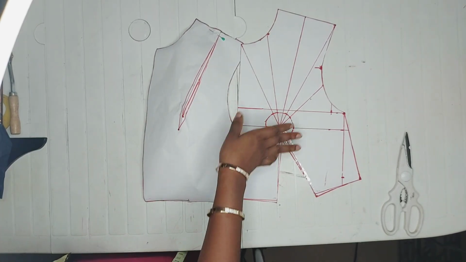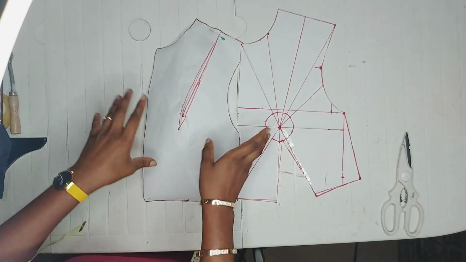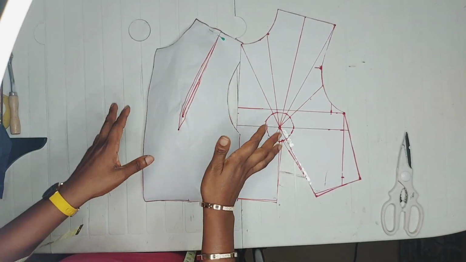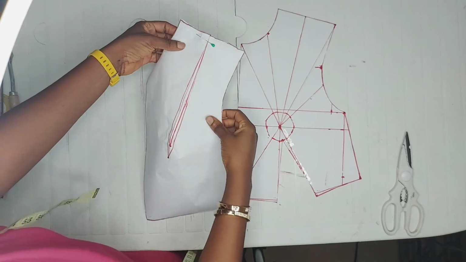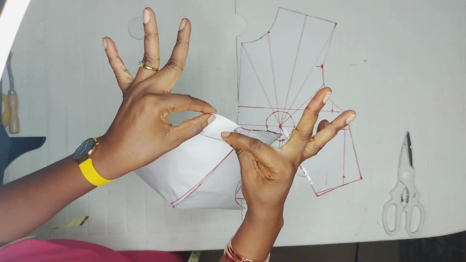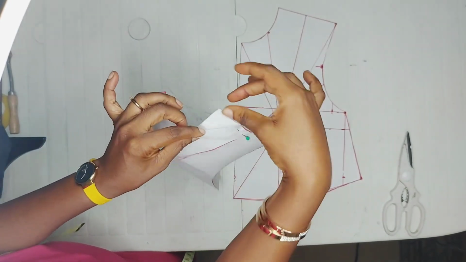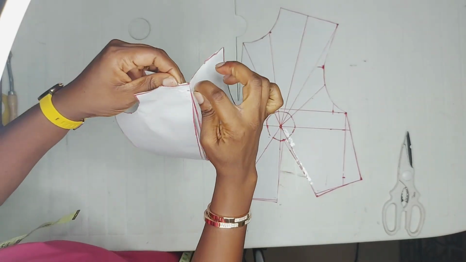And basically what all these darts do is just to ensure that it flows along the contours of the human body. Another thing you should take note of is the allowance, sewing the dart allowance, because don't forget that this is where you'll be stitching.